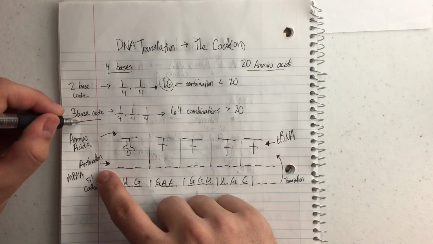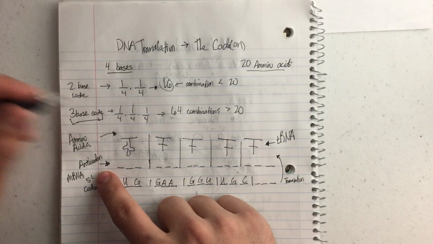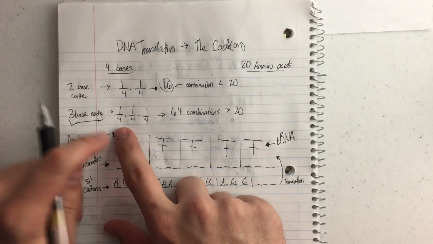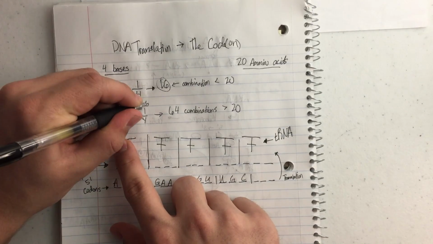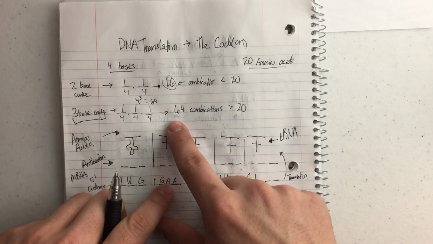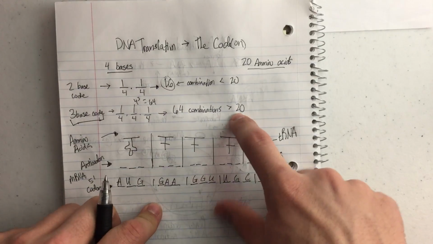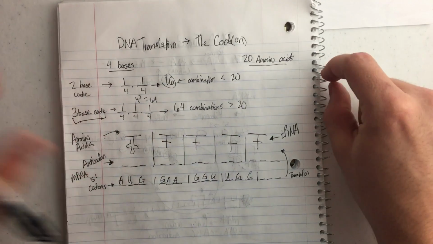So I guess nature bumped it up to a 3-base system, and so then we have 4 cubed. You can look at it like that. 4 cubed equals 64. So then we have a total of 64 combinations, and that's greater than 20. And actually, we're going to have some overlap with that.